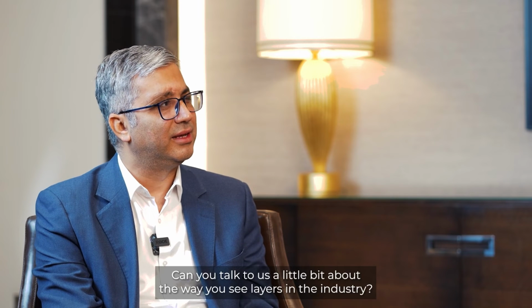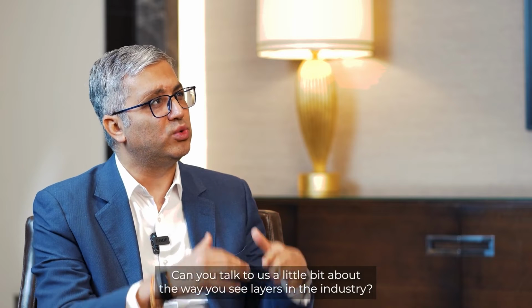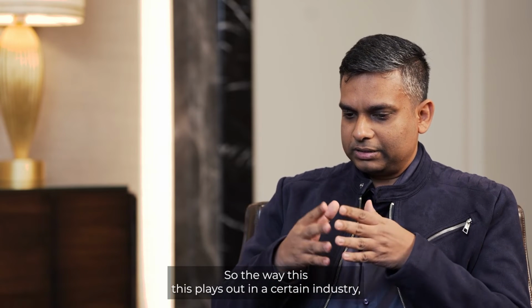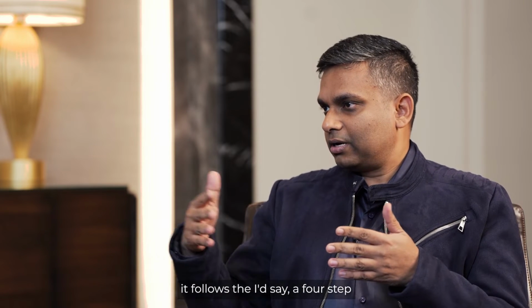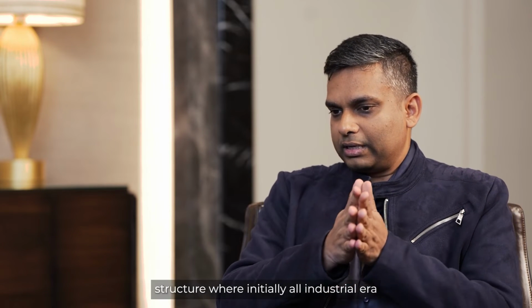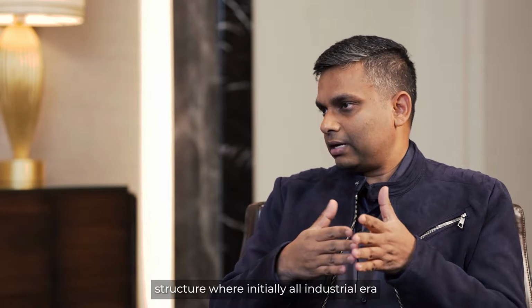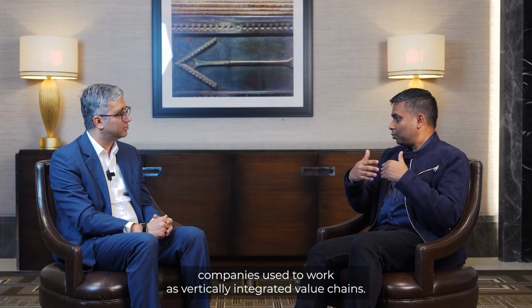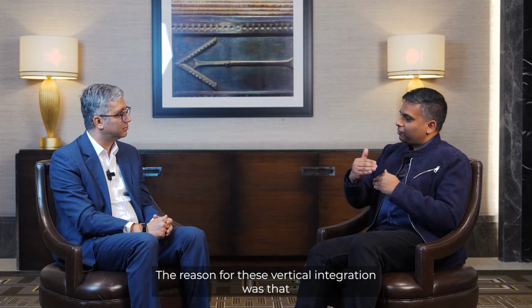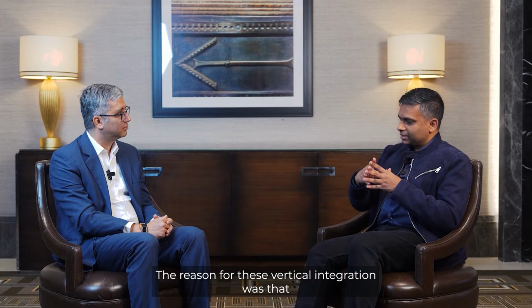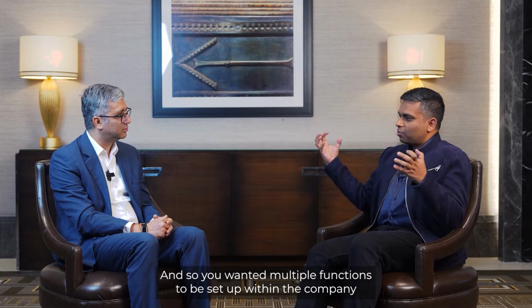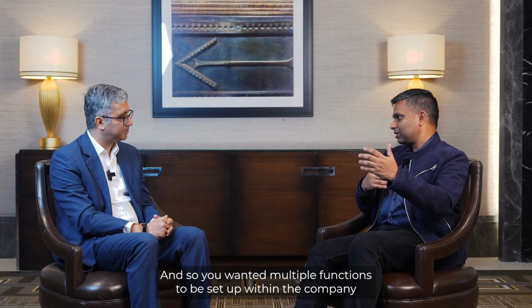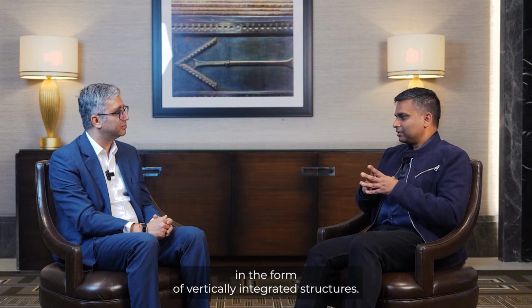That's fascinating. Can you talk to us a little bit about the way you see layers in the industry? Sure, absolutely. So the way this plays out in a certain industry, it follows, I'd say, a four-step structure where initially all industrial era companies used to work as vertically integrated value chains. The reason for this vertical integration was that the cost of coordinating with firms externally was very high, and so you wanted multiple functions to be set up within the company in the form of vertically integrated structures.